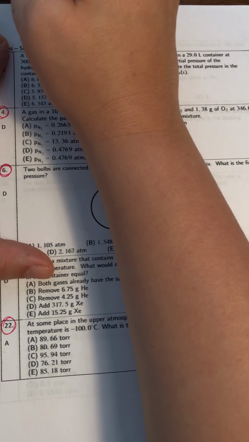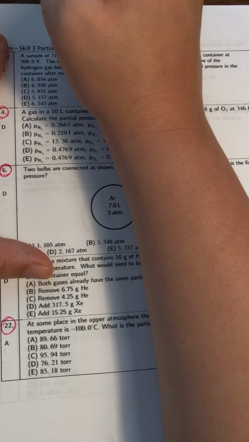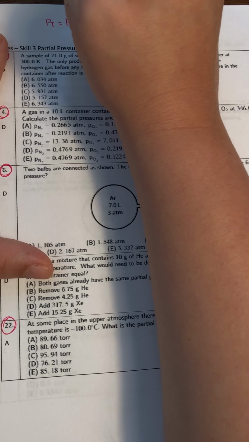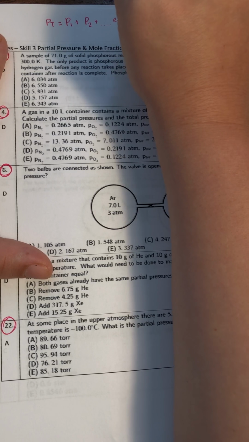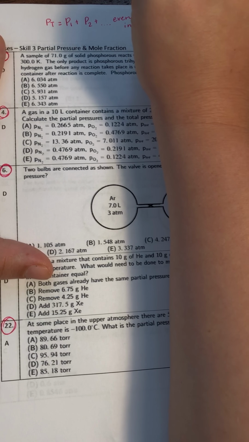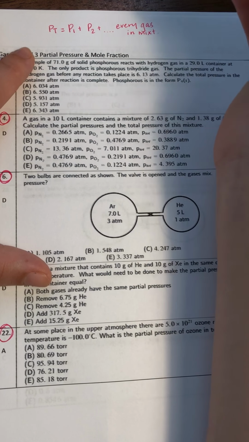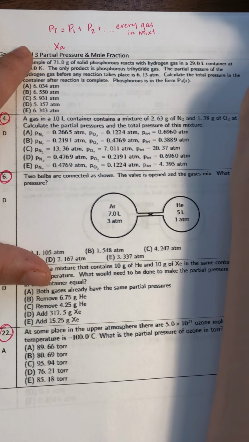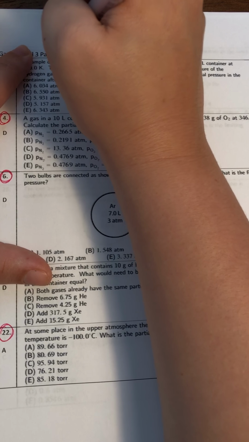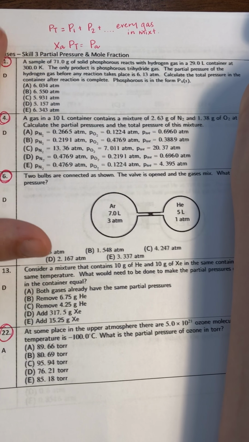But just a few things. Remember, total pressure equals the partial pressure of all the gases in a mixture added together. And so you do that for every gas in the mixture. Another formula that you need to remember is mole fraction of a gas, let's call that gas A, times total pressure can tell you partial pressure of that gas.